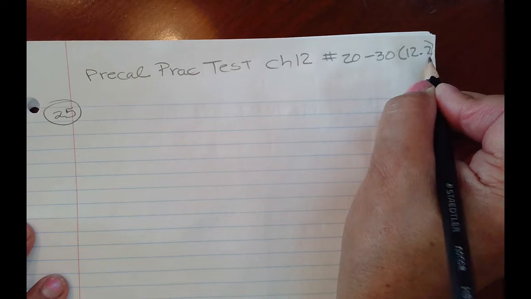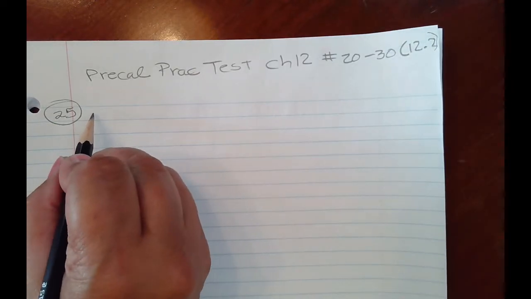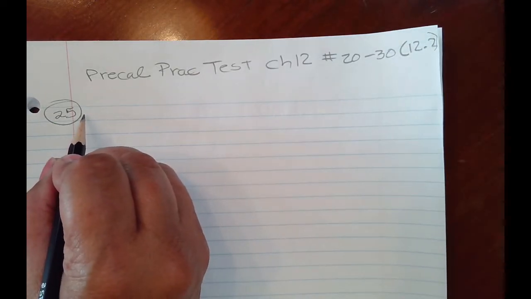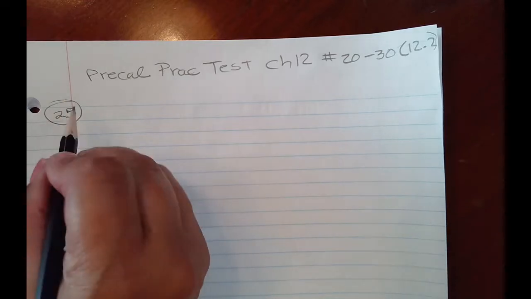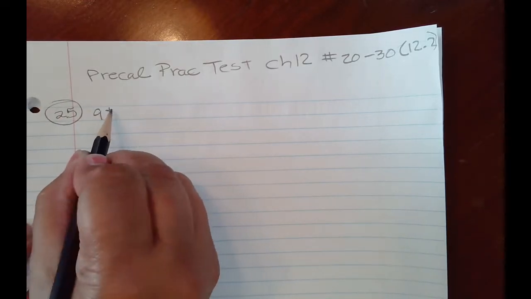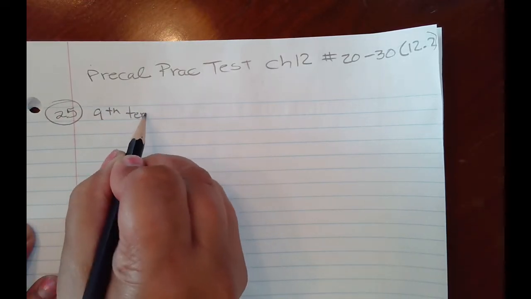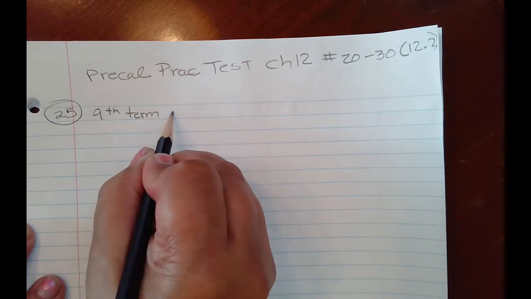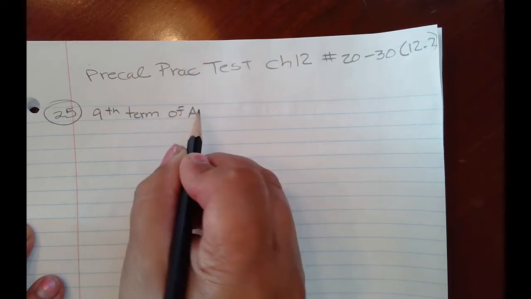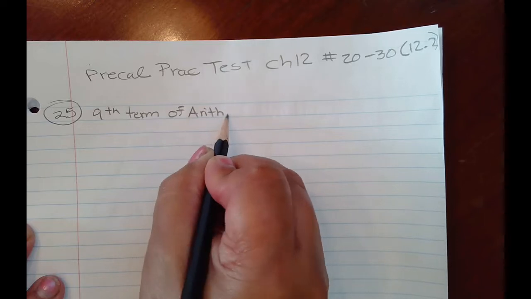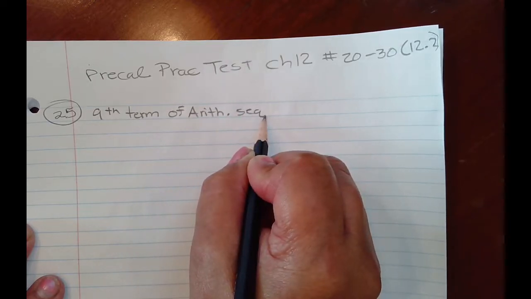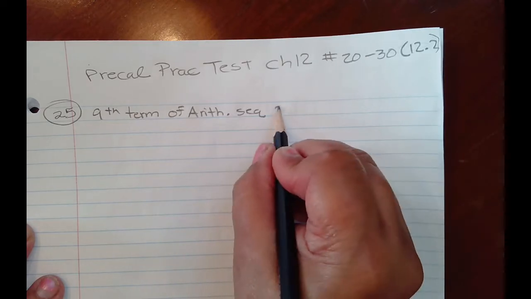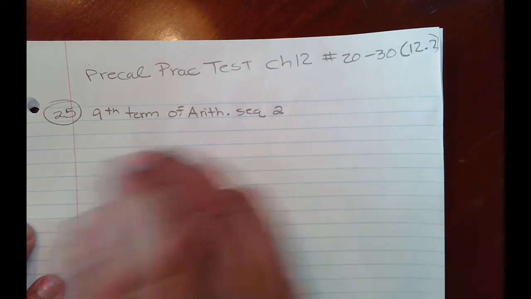Okay, so again, we're in section 12.2. Those are where the formulas are coming from. In number 25, it says for this one that the ninth term of the arithmetic sequence, and then they tell you what the arithmetic sequence is.